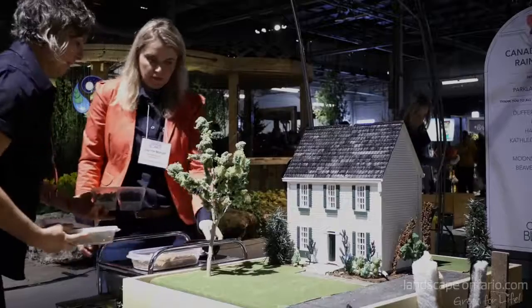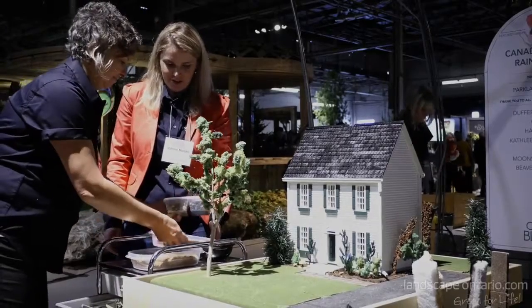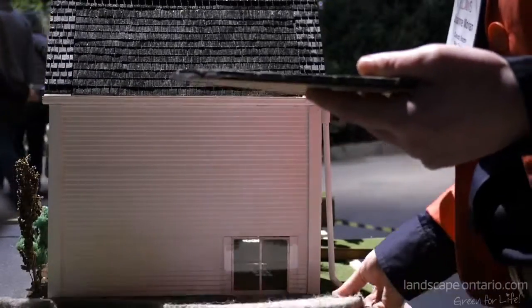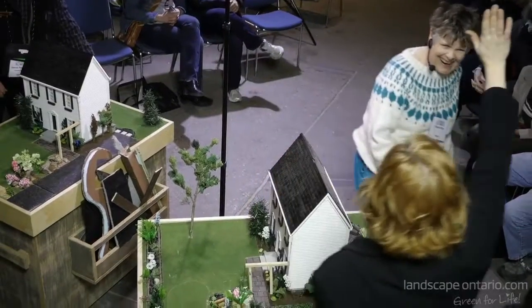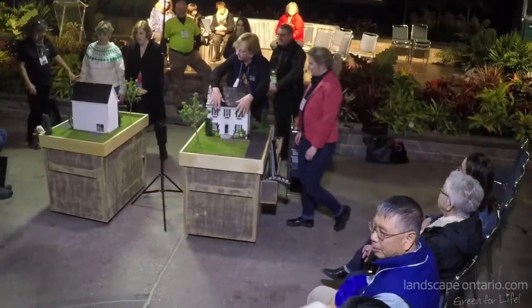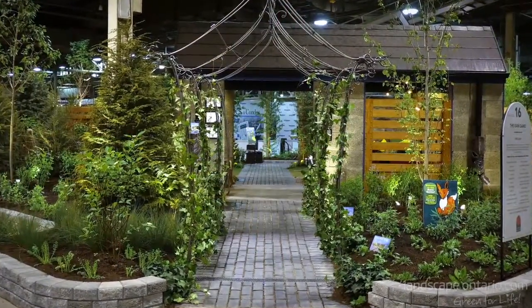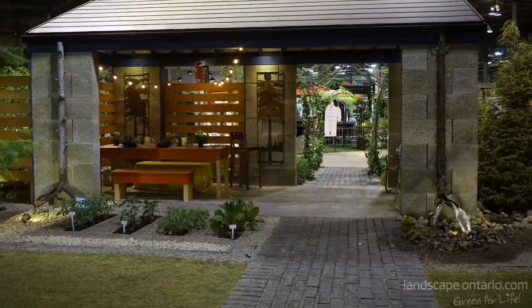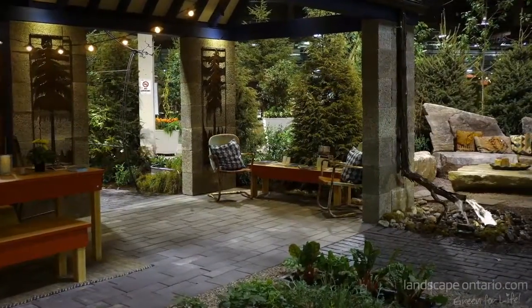In this video, we join the Parklane Landscapes team at Canada Blooms as they demonstrate a model home with multiple rain garden examples. There's tremendous opportunity for imagination and diversity in rain garden design and construction. Last year, we built a really large display garden showing maybe 5 different types of rain gardens and how beautiful they can look.